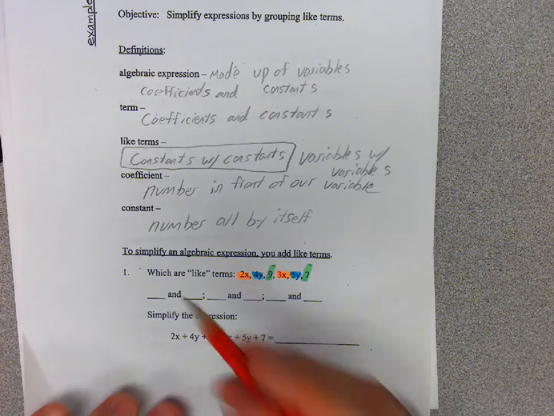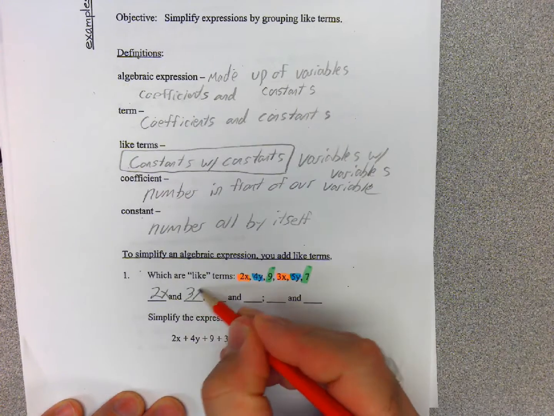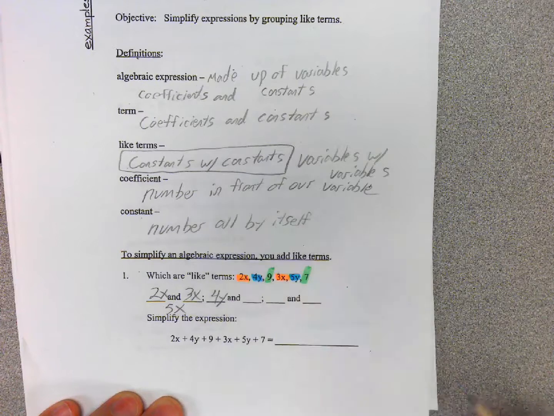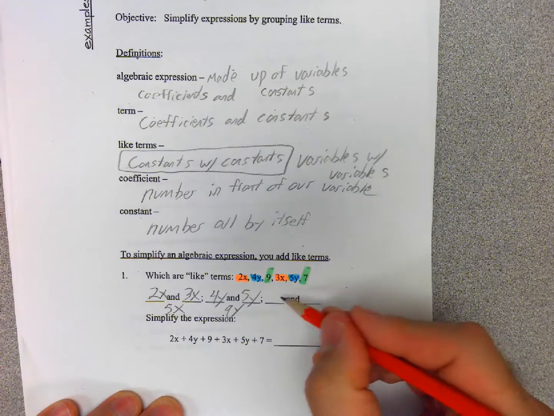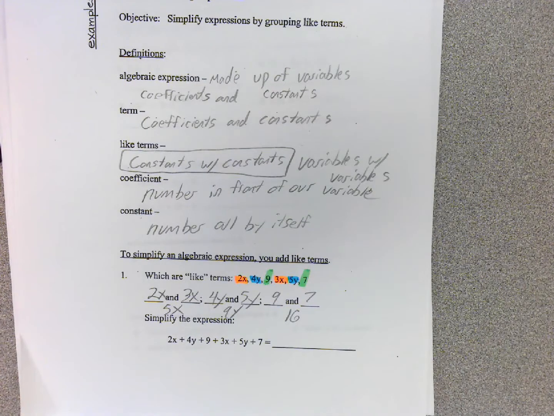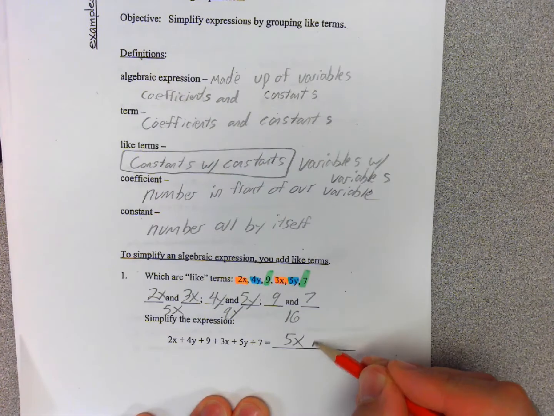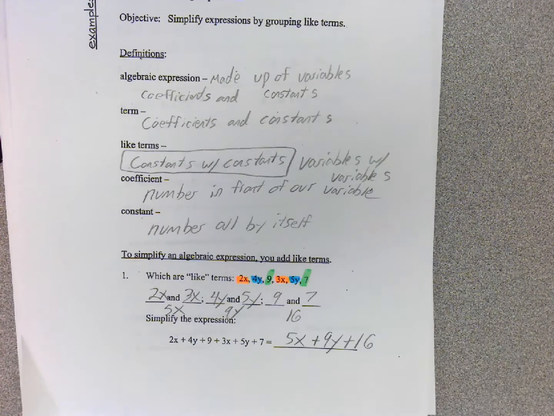So my 2x and my 3x give me 5x. My 4y and 5y give me 9y. And my 9 plus 7 give me 16. All right, so if I put this all together, I get 5x and positive 9y and positive 16. All right? Great.